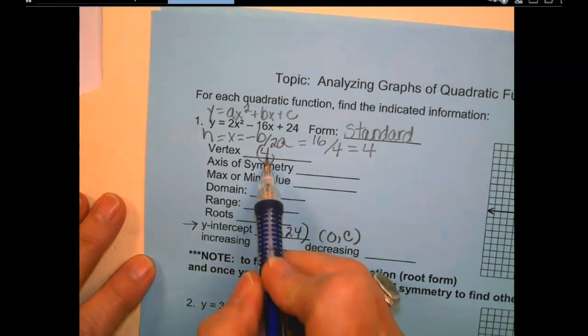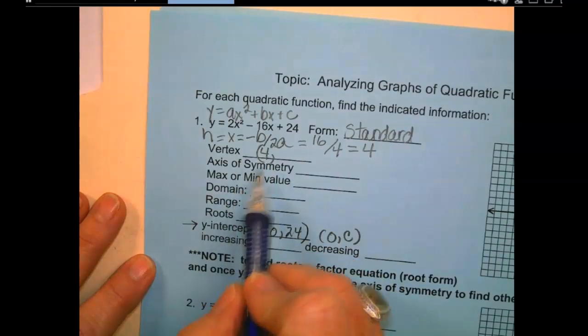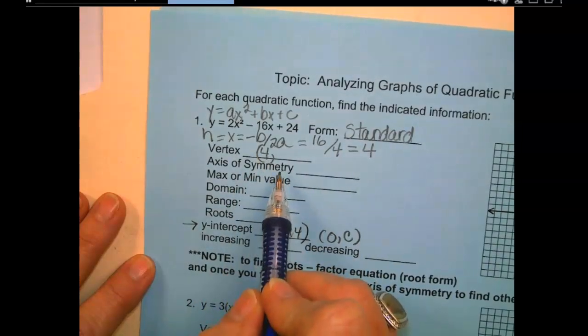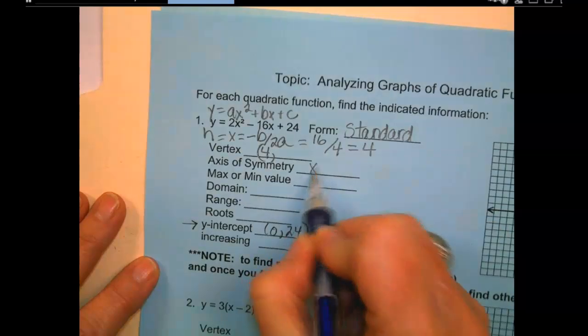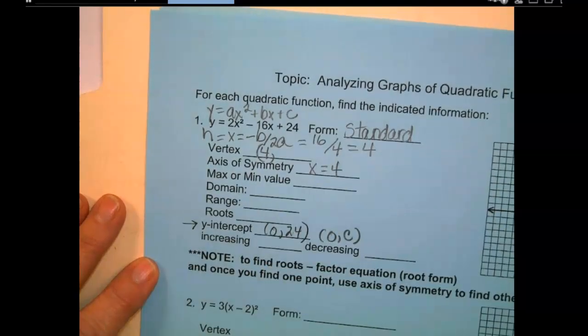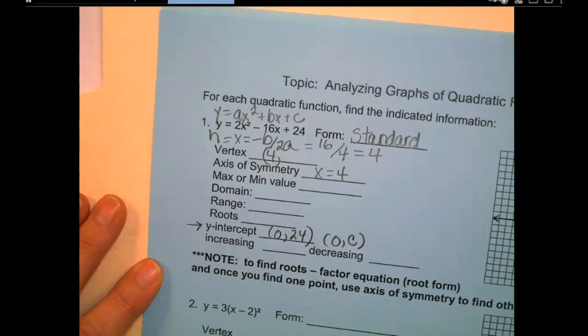The x of my vertex is 4, and that x is the axis of symmetry. And so we're going to write x equals 4 here. And if you just write a 4 there, you get it wrong. You have to have x equals 4 to get that correct.